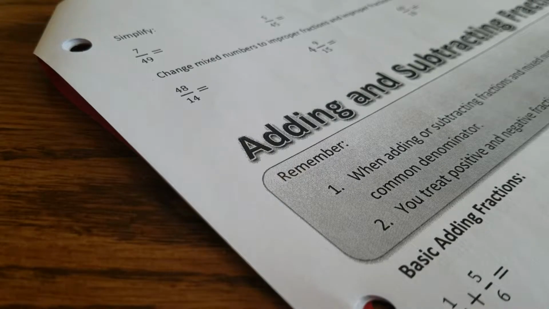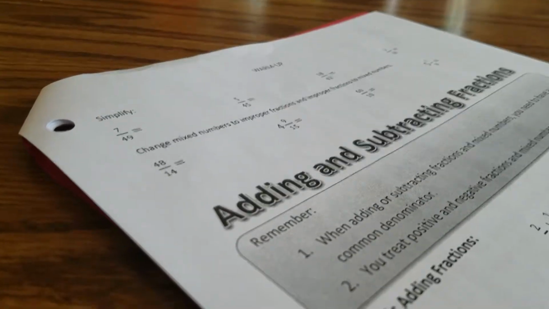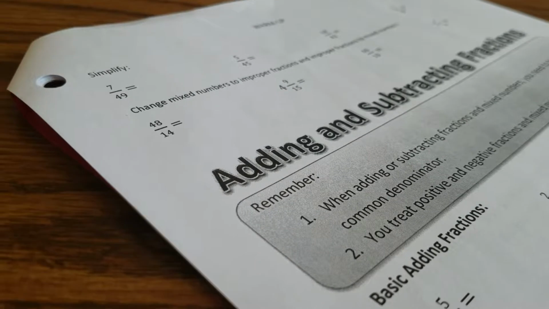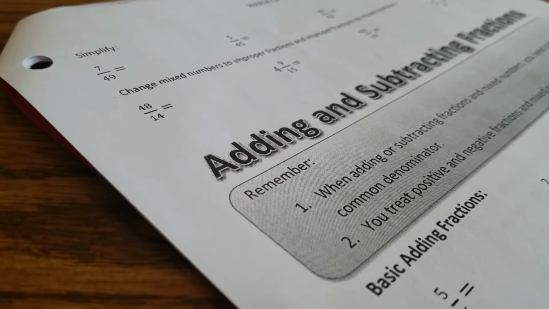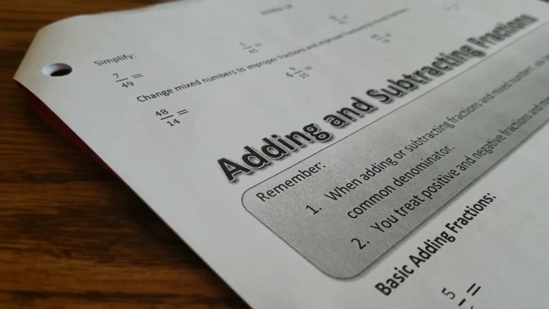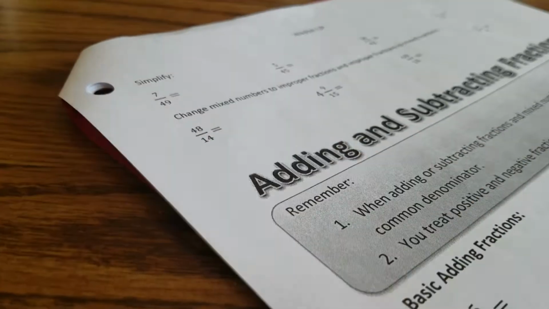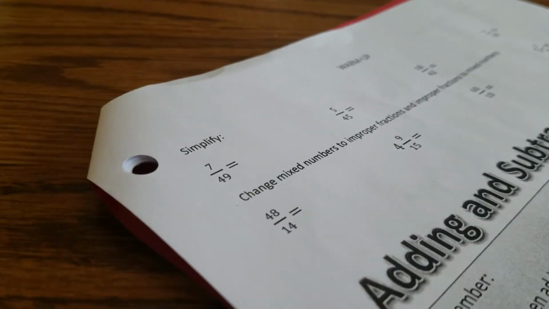Hi guys, and welcome to my kitchen table here. This is your first lesson in our first actual real packet after we talked about our integers unit. The first lesson here talks about adding and subtracting fractions. So up at the top it just starts with some basic simplifying type problems for you.